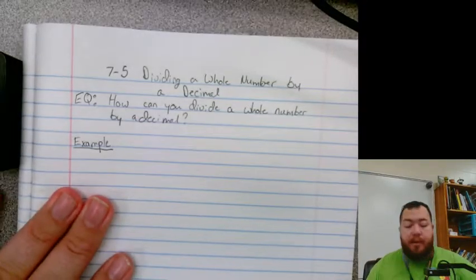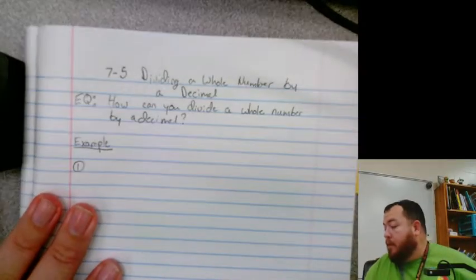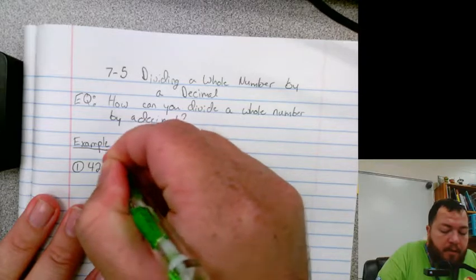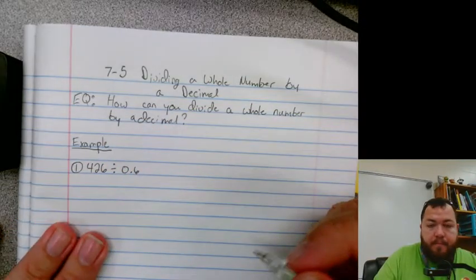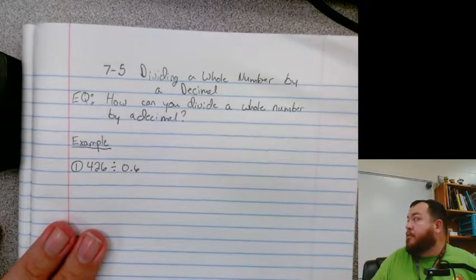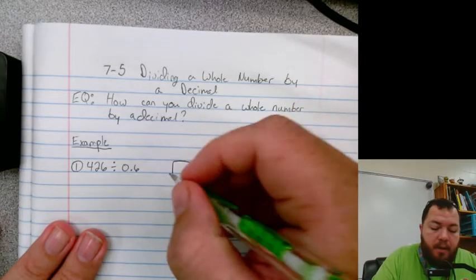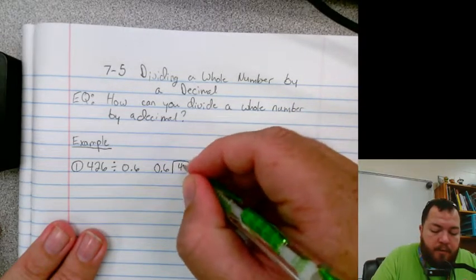So I'm going to use two examples from Guided Practice. The first example I'm going to use is number 1, and we're going to do 426 divided by 6/10. The first thing I want to do is rewrite this into the standard algorithm. So I'm going to do 6/10, and 426.